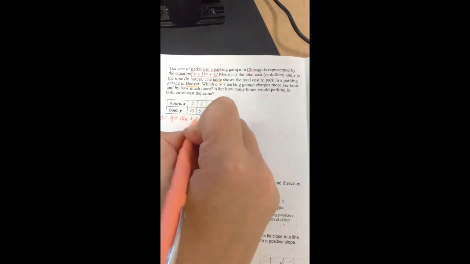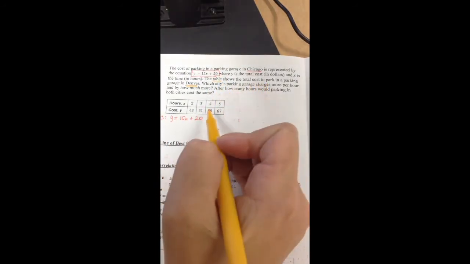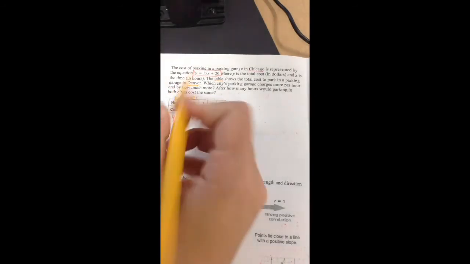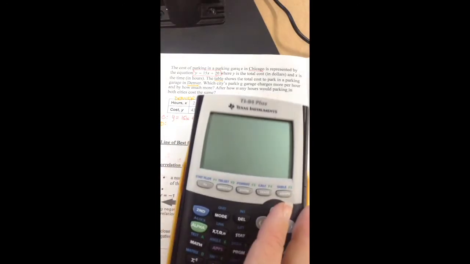Okay, so let's take a look at these separately. We have an equation for Chicago. I'm just going to use C. Chicago's equation is y equals 15x plus 20. But Denver, the table shows the total cost to park in Denver. So this is Denver. But we need an equation to be able to compare them. So I'm going to show you how to find it. This is an easy lesson. So the table, we need an equation.